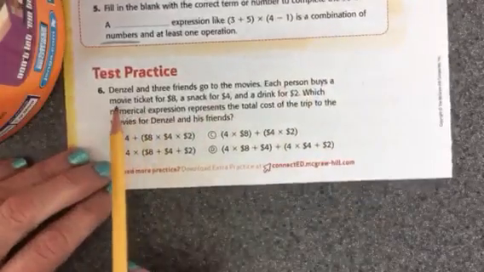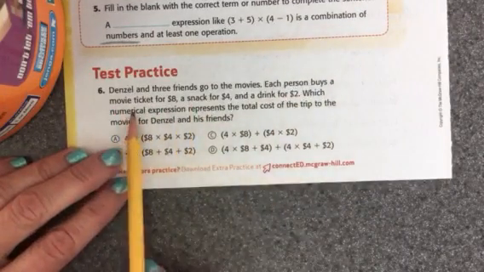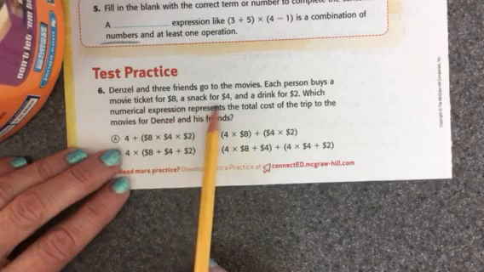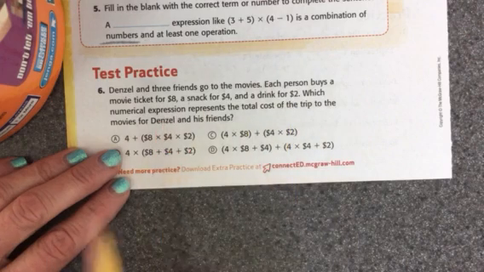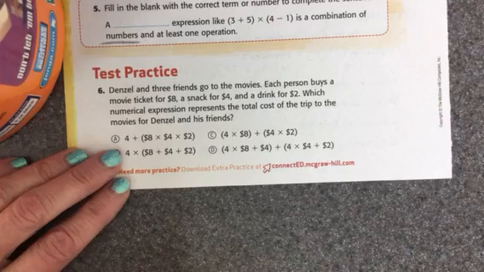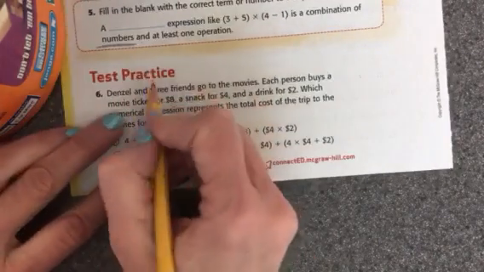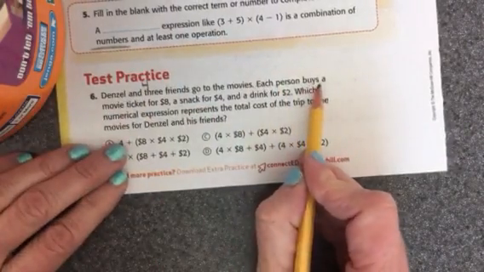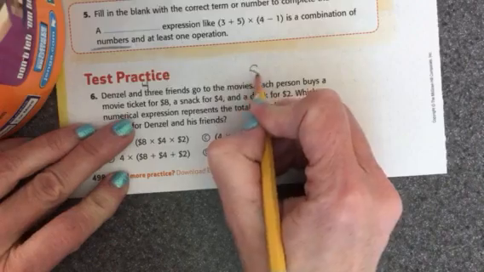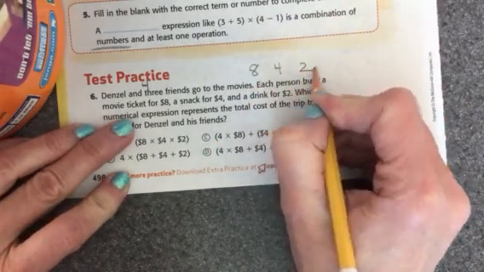And looking at number 6, Denzel and 3 friends go to the movies. Each person buys a movie ticket for $8, a snack for $4, and a drink for $2. Which numerical expression represents the total cost of the trip to the movies for Denzel and his friends? Denzel and 3 friends, that tells me there's 4 people. And this tells me what each person buys: a movie ticket, a snack, and a drink.